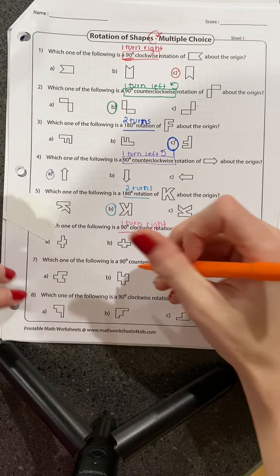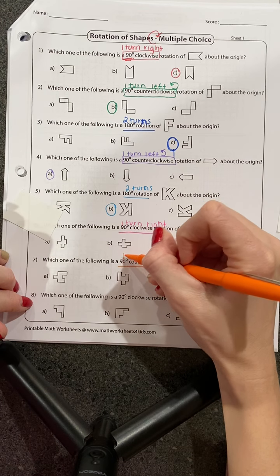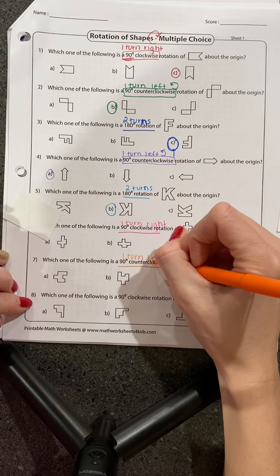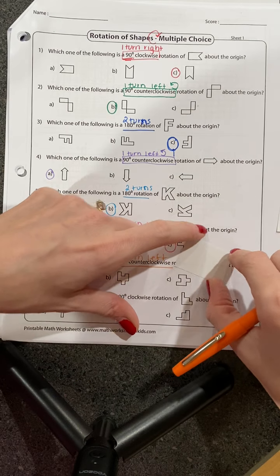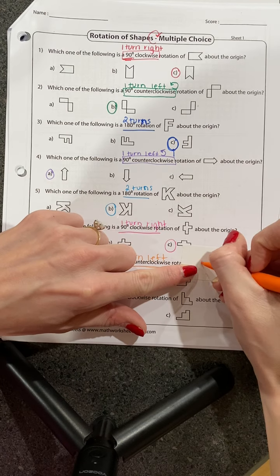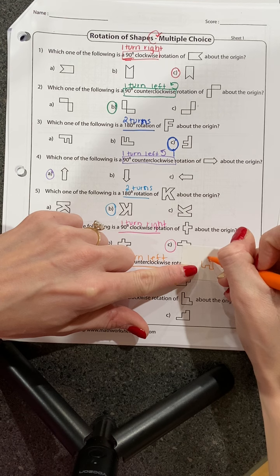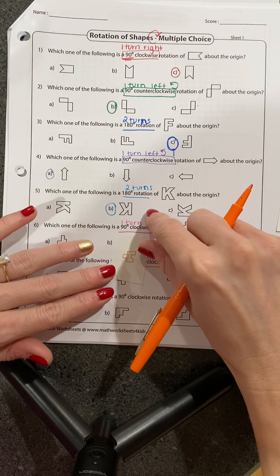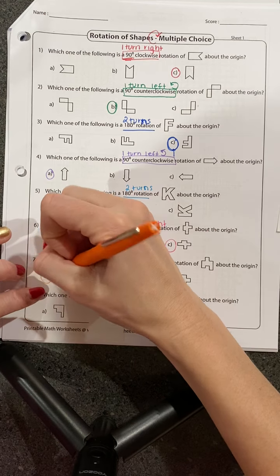Then here we have 90 degrees counterclockwise rotation. 90 degrees tells me we have 1 turn. Counterclockwise tells me we're going to the left. So we're going to trace our figure. We're going to turn it one time to the left. And that gives me A.